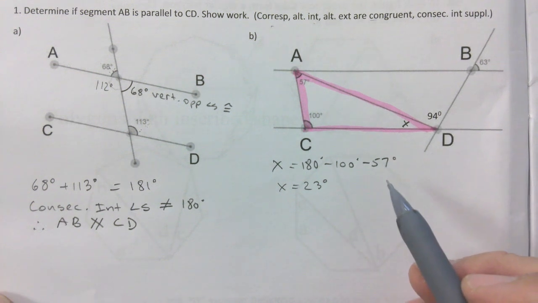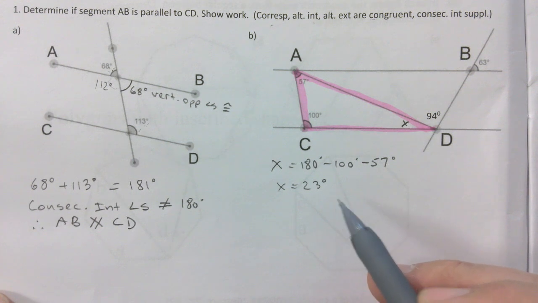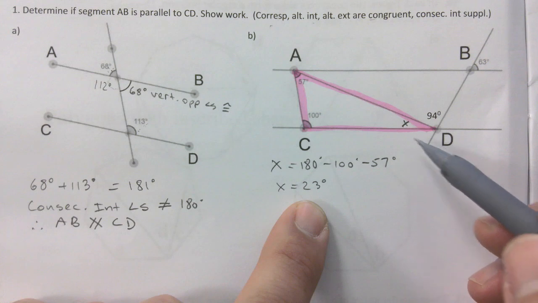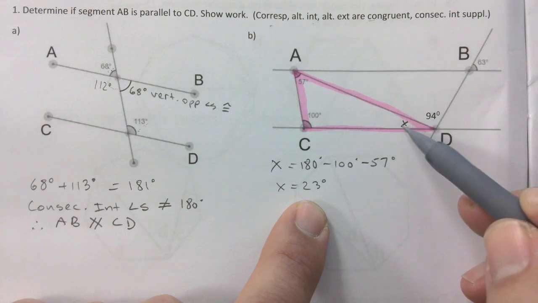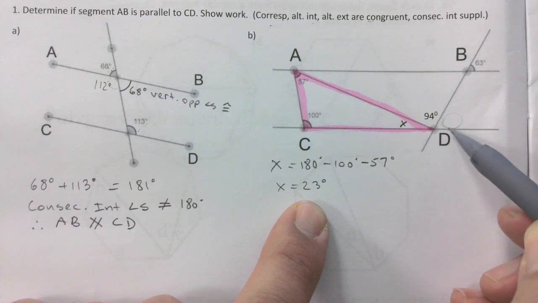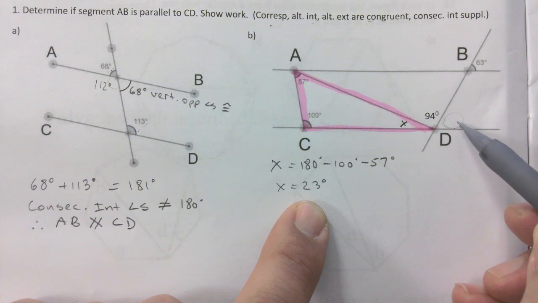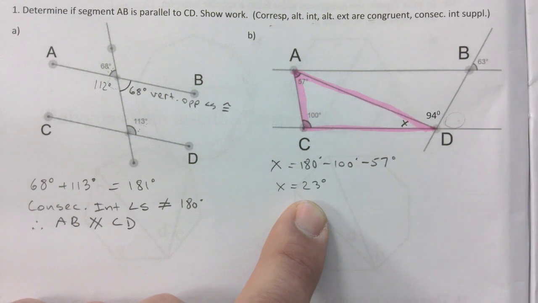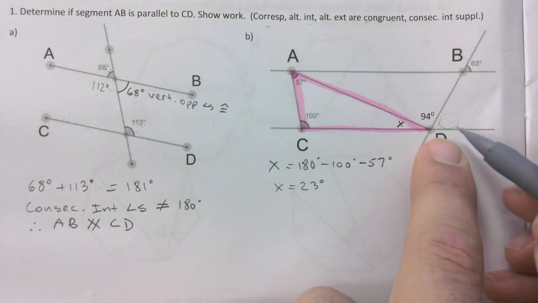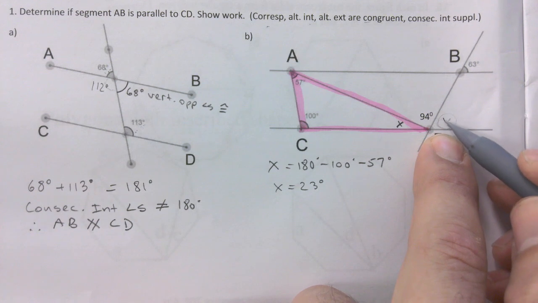Okay. What are you doing now, Mr. Dixon? Well, my goal is, now that I have this 23, can I find this one? Why would I want to find this one? Because it's corresponding to that one. That's my way of doing it. You might have a different way of doing that. But that's my goal, to find this. I'm going to call this y.